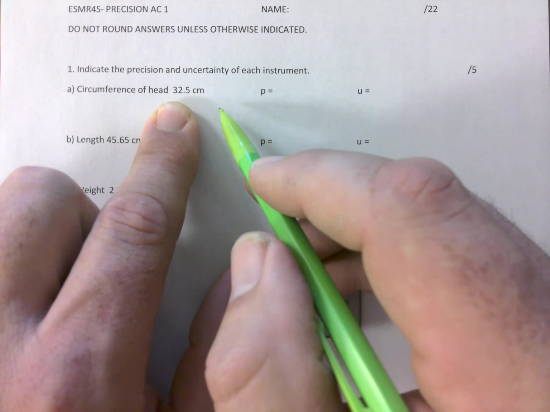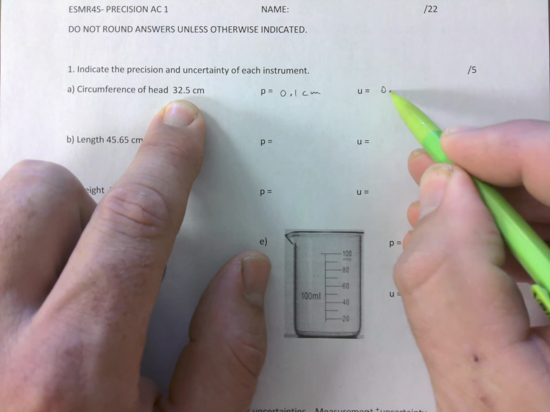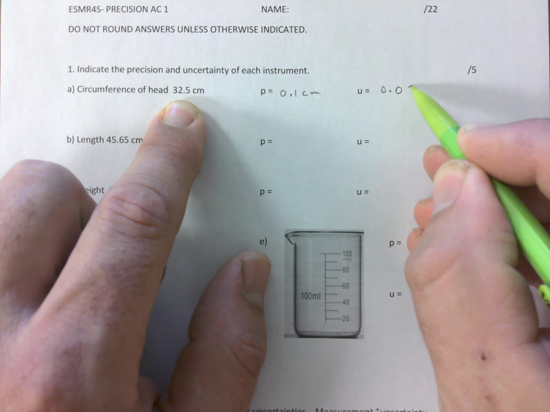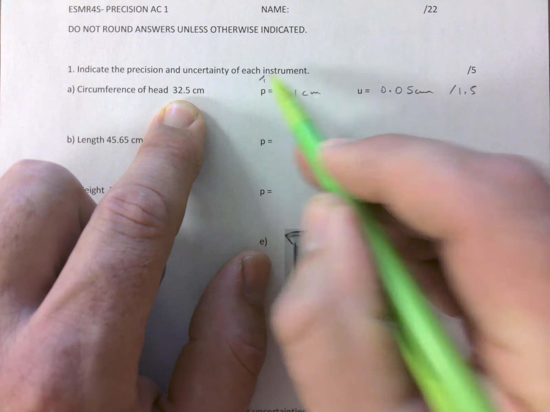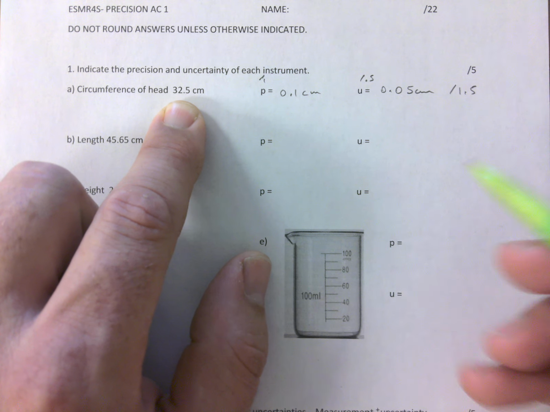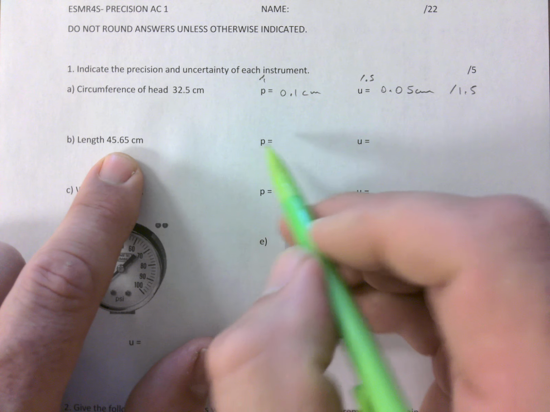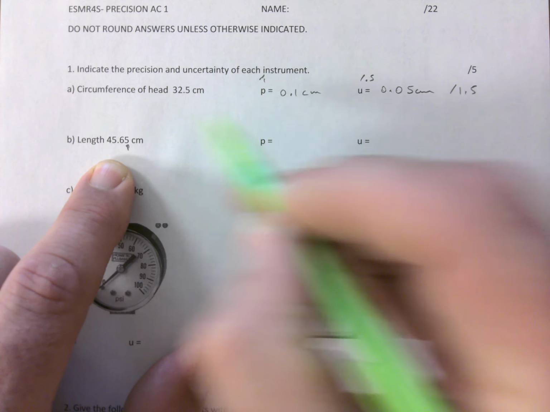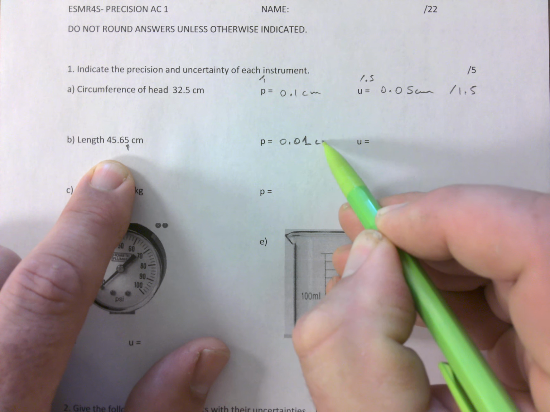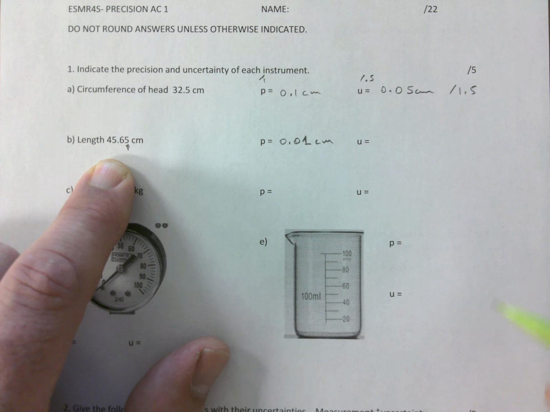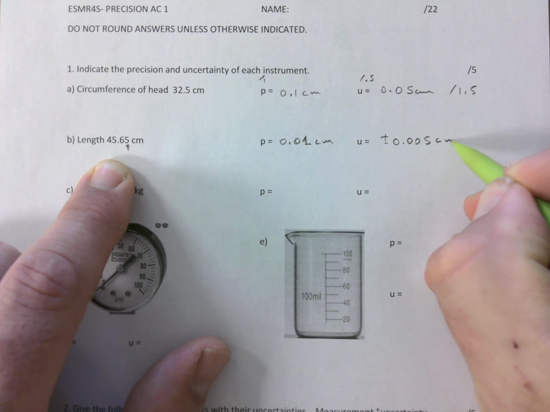So this is the AC correction. Precision is 0.1 centimeters, so uncertainty is 0.05 centimeters. So 1.5: one for precision, half for uncertainty, because quite frankly, uncertainty should be a slam dunk at this point. Precision here lies in the second decimal. So we are precise to the nearest 100th of a centimeter, or 0.01 of a centimeter. So this would be plus or minus 0.005 of a centimeter.